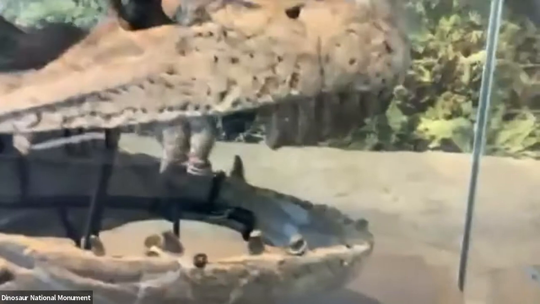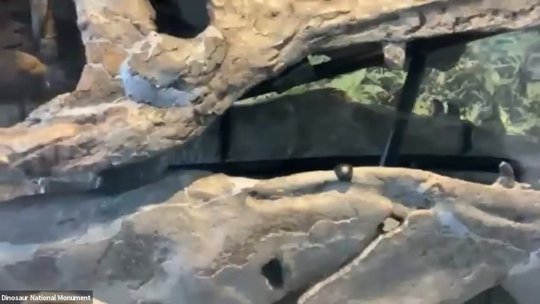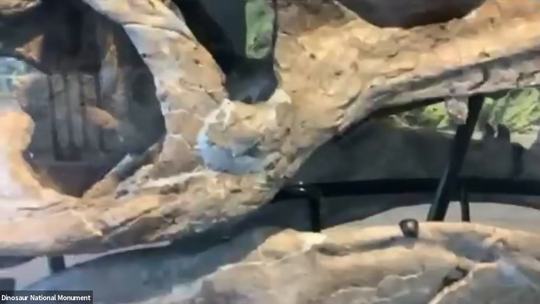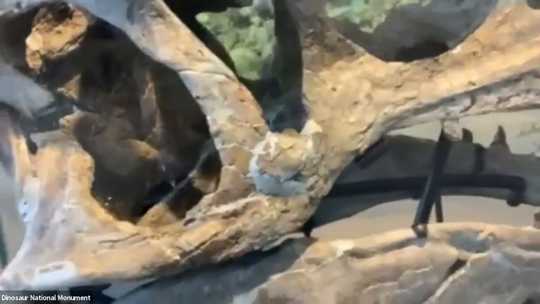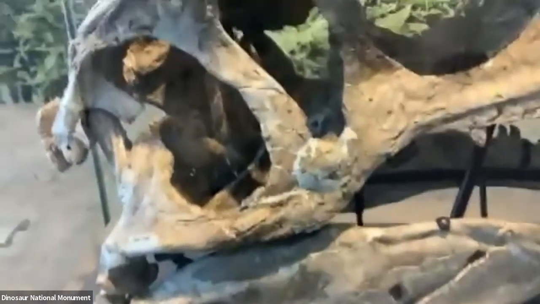And you can also see a bunch of their teeth pretty easily here as well. And you can probably also see the glue that is holding some parts of this skull together. Because it is so fragile, it has all these little pieces. This skull has been glued back together as well.